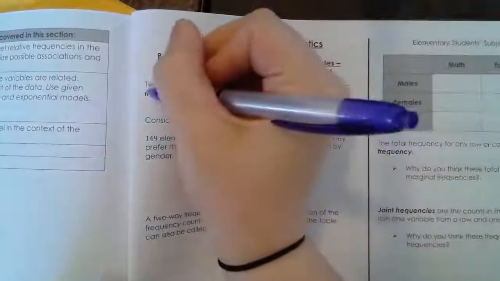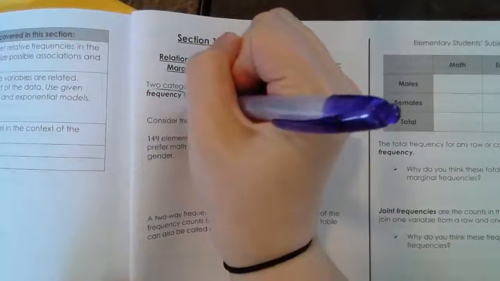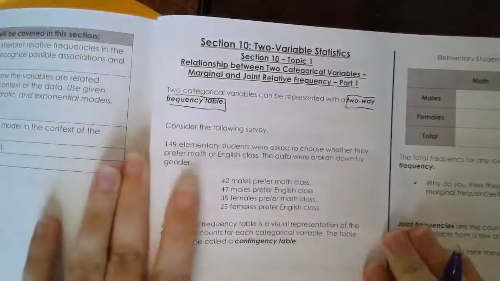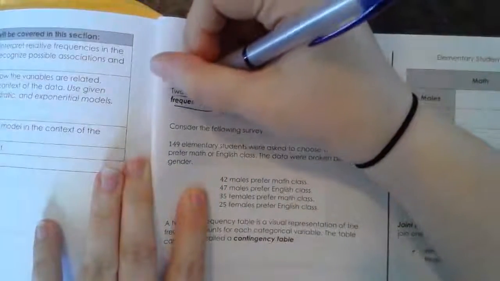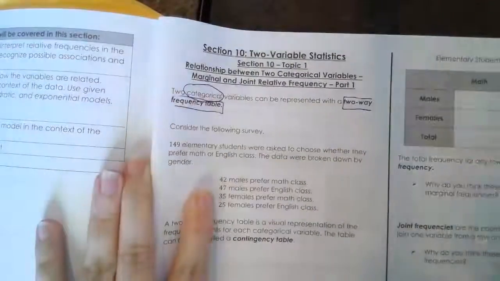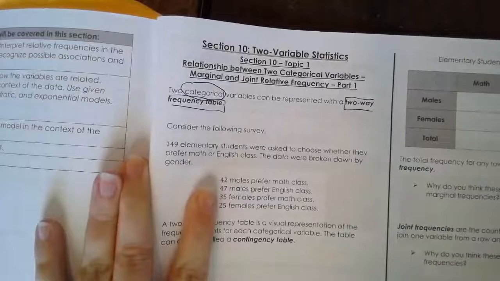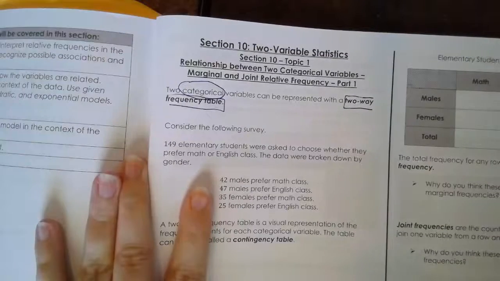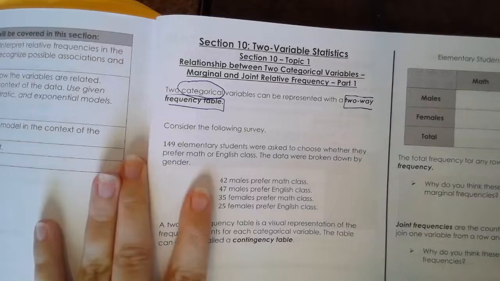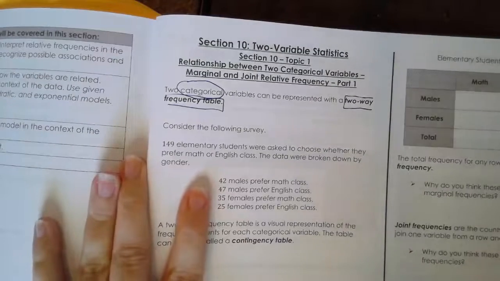Now let's remember that categorical, we talked about in the section before this, categorical data is data that could be separated into categories. So like males or females, that's a category, or math, English, science class, those are categories.